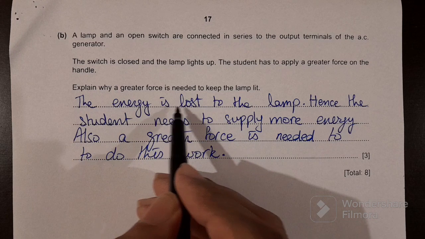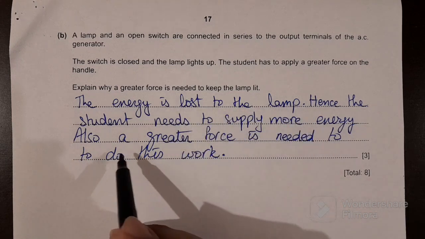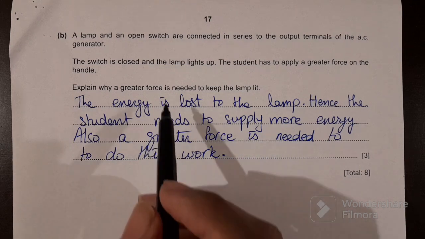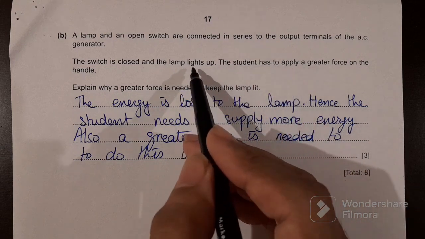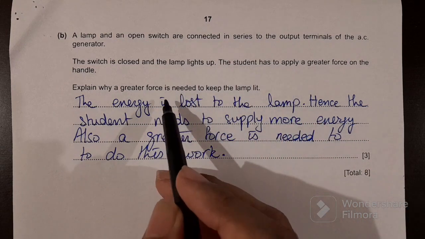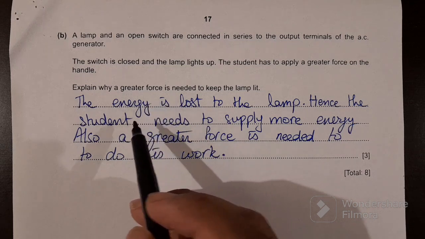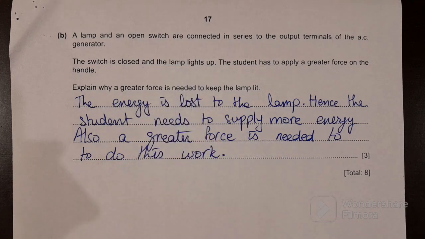Because energy is transferred to the lamp, hence the student needs to supply more energy. Also, a greater force is needed to do this work. Why? Because once the student puts energy into the lamp, it lights up. But if he or she doesn't keep supplying that energy constantly, the light will not stay on constantly. So this is what we will write in part B of question 8.